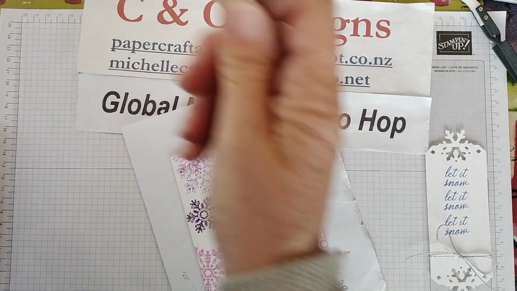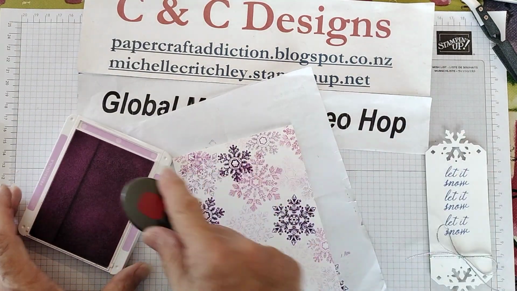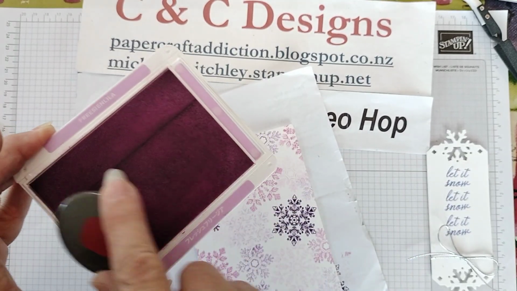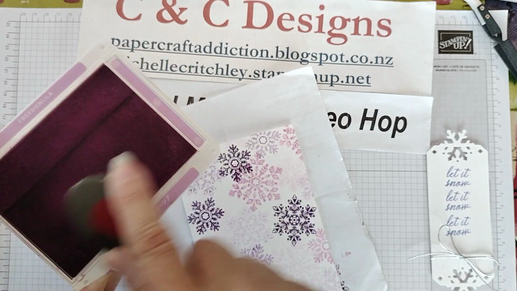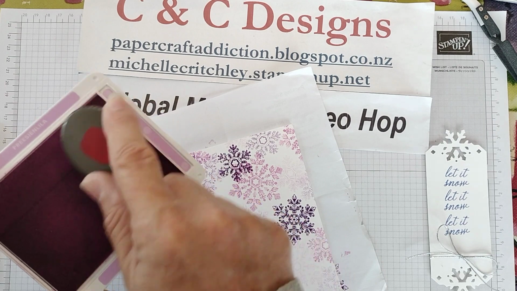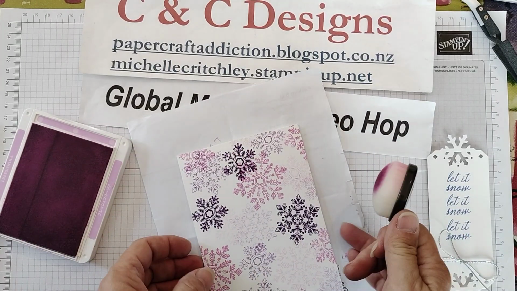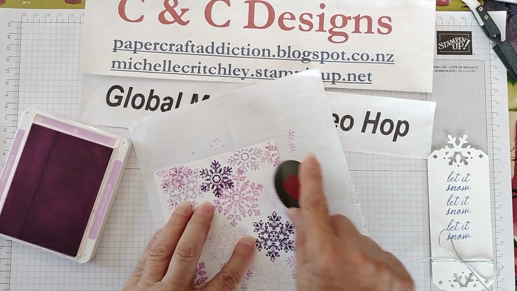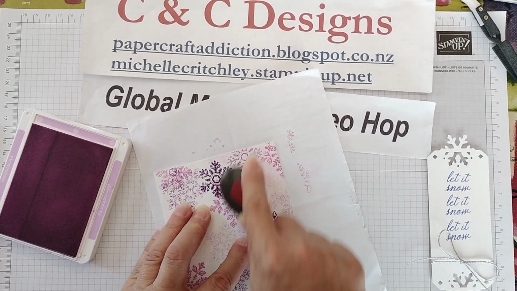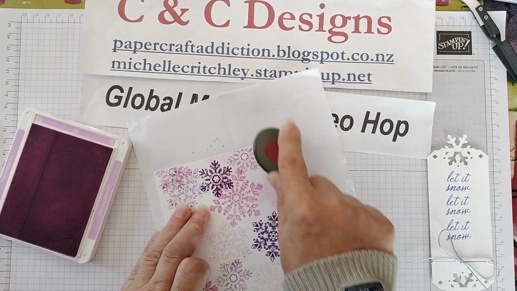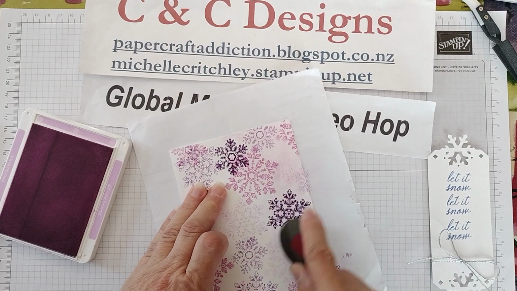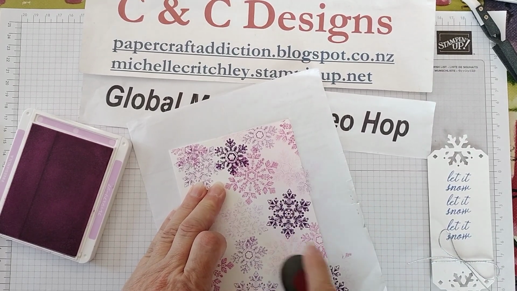Not sponge it, blend. So I've got my blending brush here, and I've got my Fresh Freesia, and I just rub around to pick up ink from all the different areas of the pad, because if you do it in one spot, you basically just take the ink from that one spot. And it might not look like there's a lot on there, but start from the edge and bring it in, because if you start straight on your cardstock, you might have a big blob. And also, depending on how hard you press, will affect how much ink comes out.